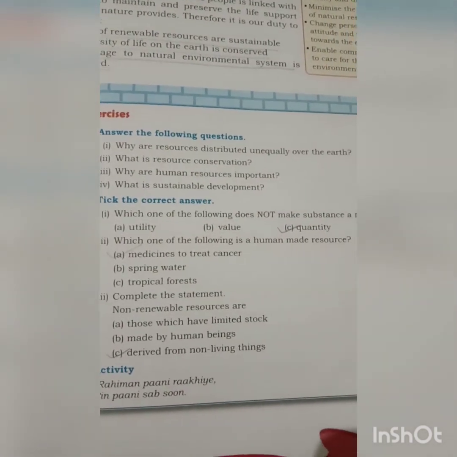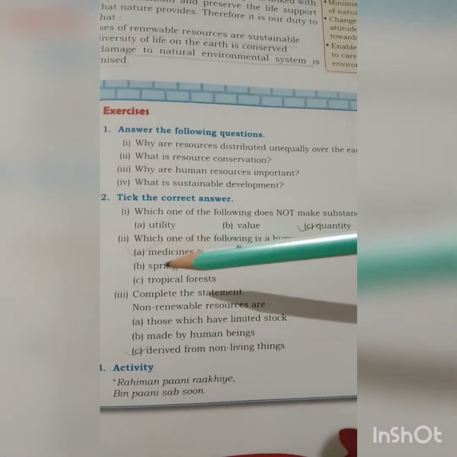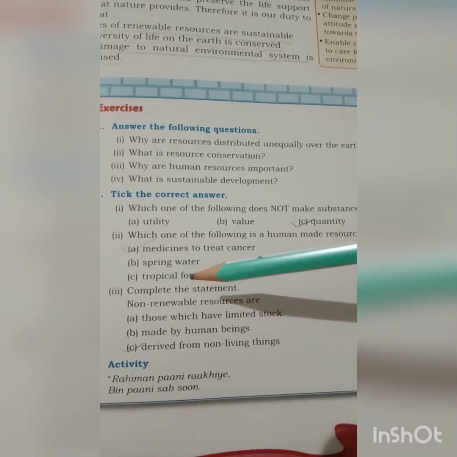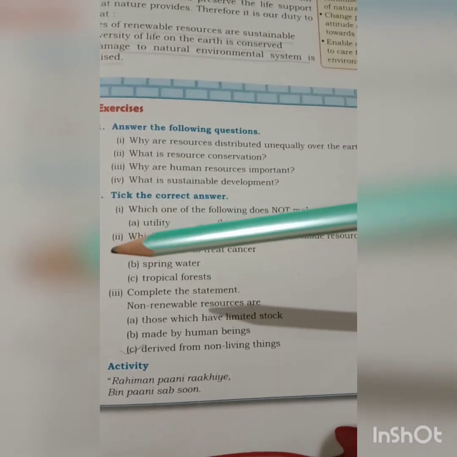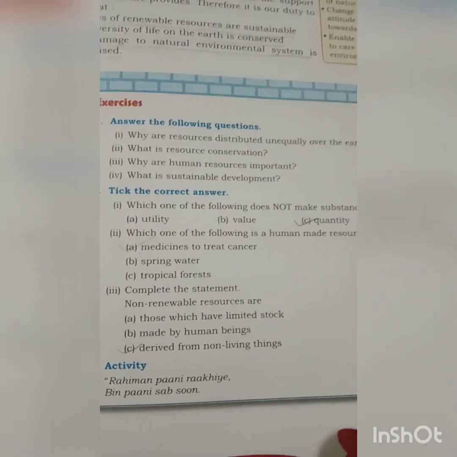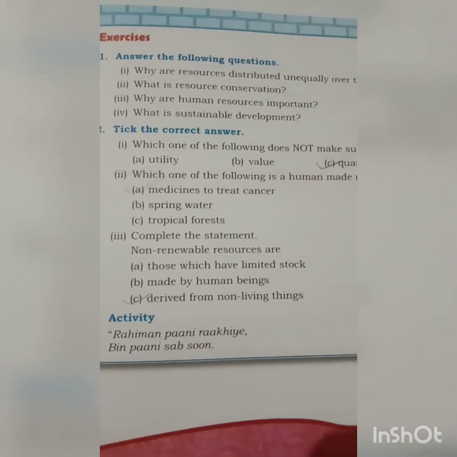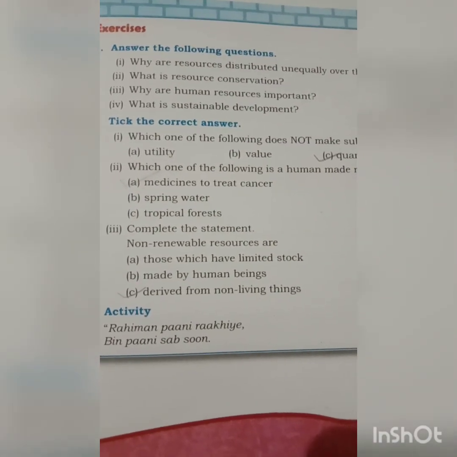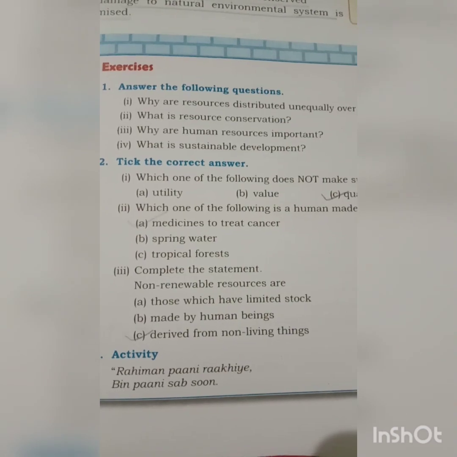Which one of the following is a human made resource? Of these 3 options, tropical forest, spring water, medicines to treat cancer, medicines to treat cancer is the answer to this question. Complete the statement: Non-renewable resources are derived from non-living things. This is the answer of this third question.